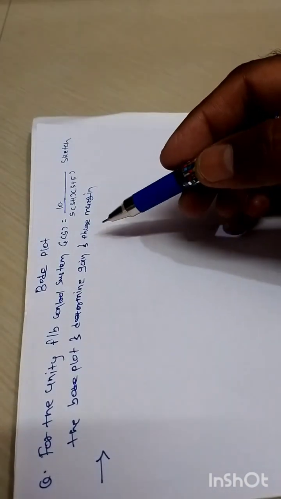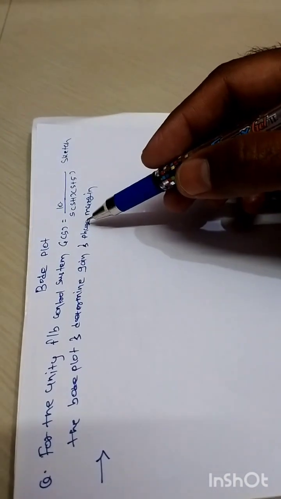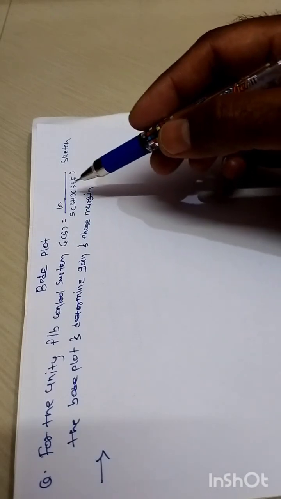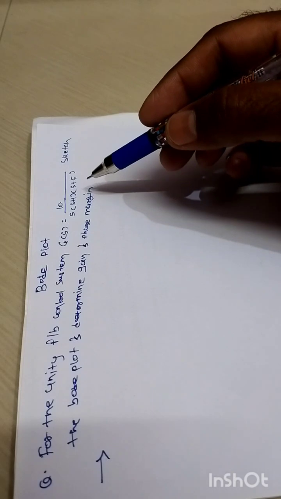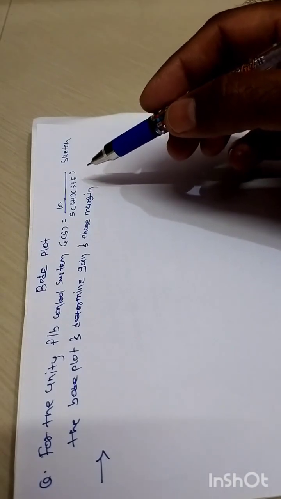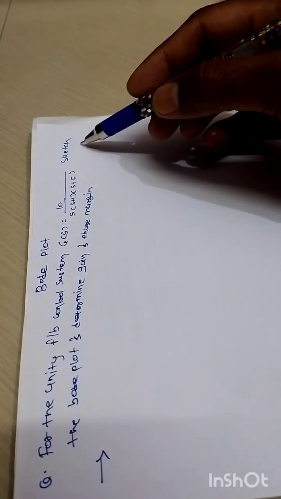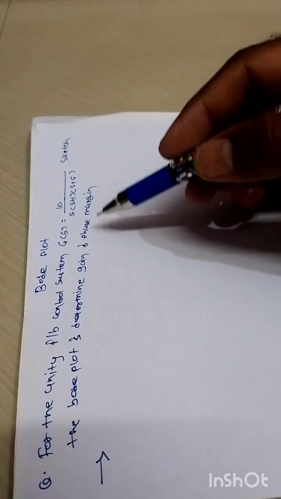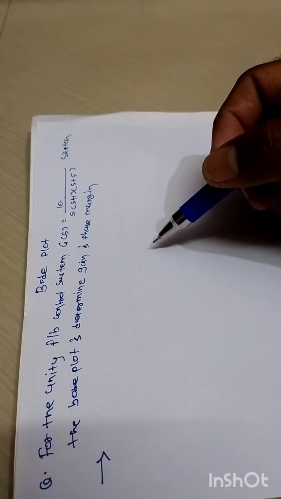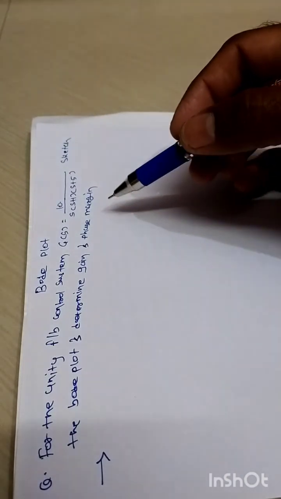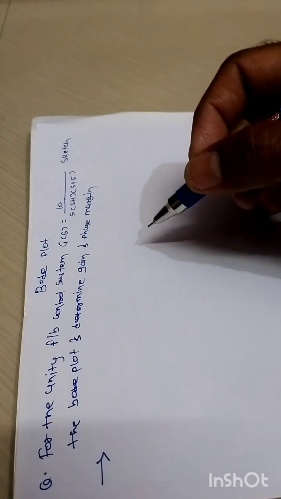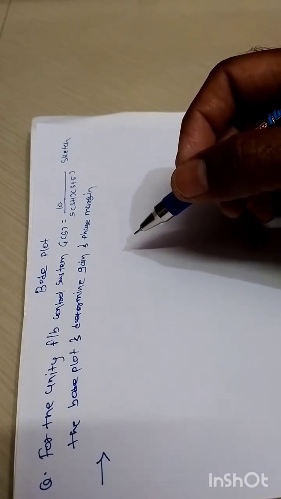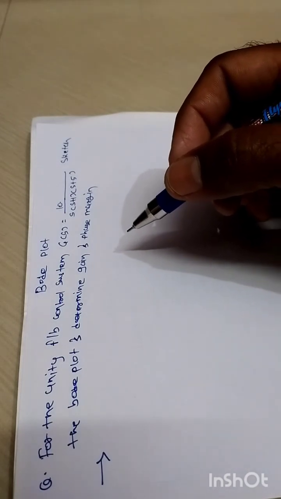The question is like this: for the unity feedback control system whose open loop transfer function is G(s) = 10 over s times (s plus 1) times (s plus 5). Our objective is to sketch the Bode plot and determine two corresponding parameters of this Bode plot. By taking these two parameters into account, we can define the stability of the given system, meaning whether the given system is stable, unstable, marginally stable, etc.